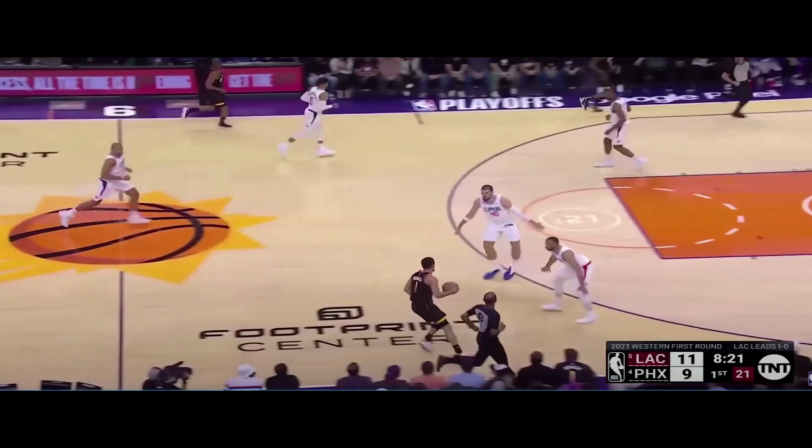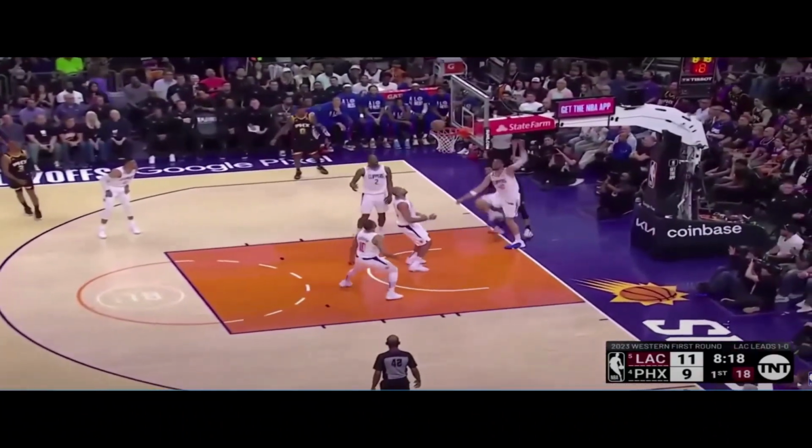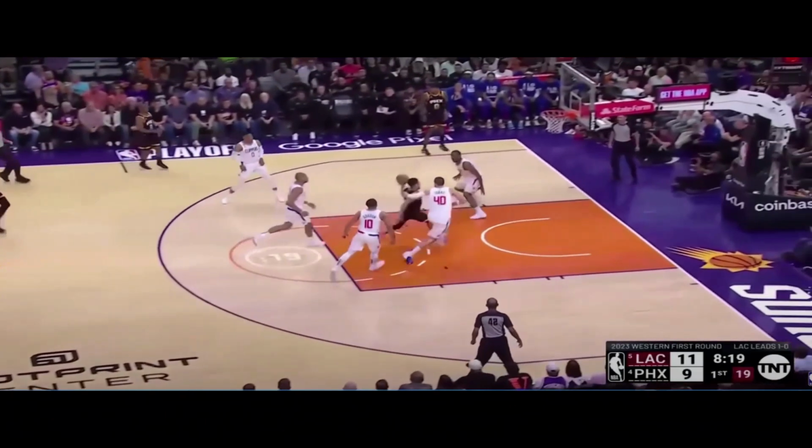However, as I said before, it is significantly easier to go downhill than it is to go backwards, especially when there's a huge athletic discrepancy between Booker and Zubac right here. Attacks it, gets downhill, finishes at the rim. Look at this. At this point, you would say there's no chance he's able to get to the rim. But because he's able to turn directions and speed up so much more effectively, he's able to get by him.